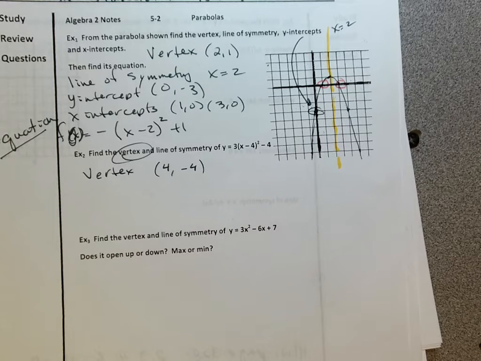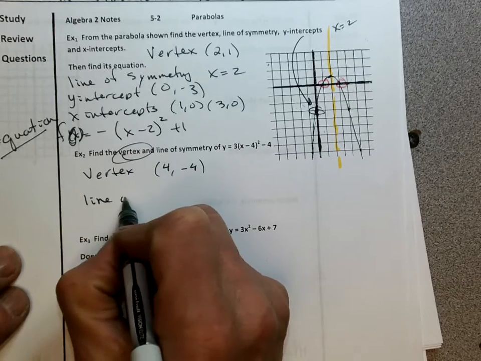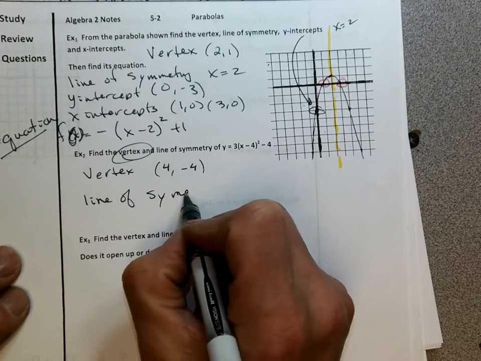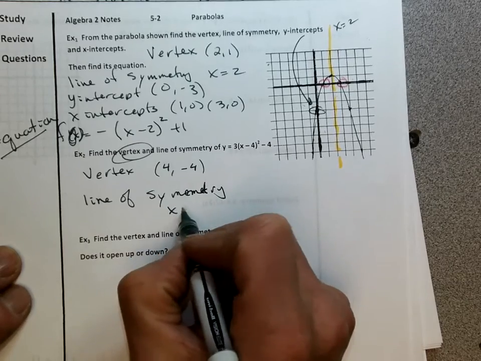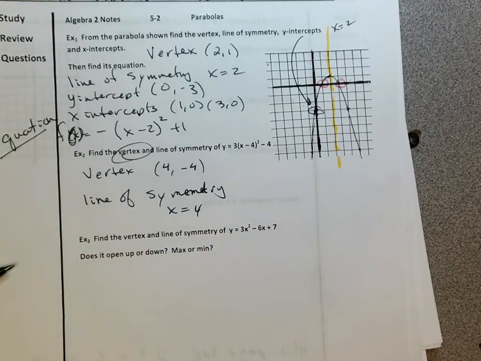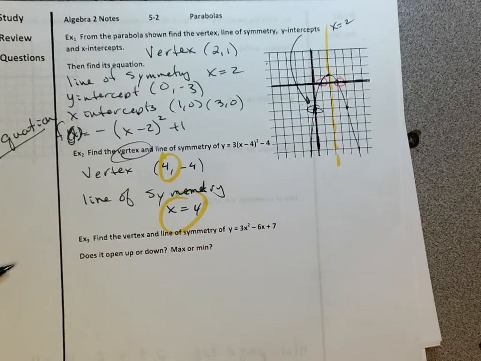Now we don't really need to graph it. We just know that the line of symmetry is going to go through the vertex, right? Isn't it? Right through the vertex. So my line of symmetry is going to simply be x equals 4 because it's got to be the x value of the vertex, doesn't it? Because it's going to go through the vertex. So the line of symmetry, since it goes through the vertex, it's got to be the x value of the vertex. That makes sense, right?